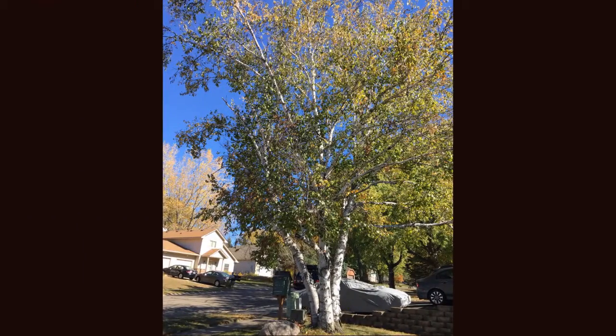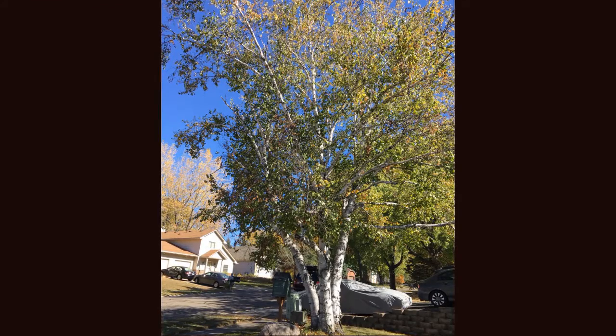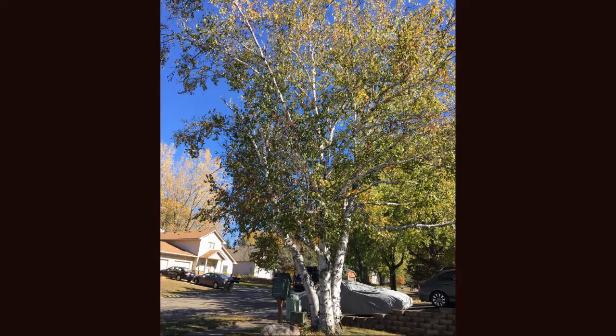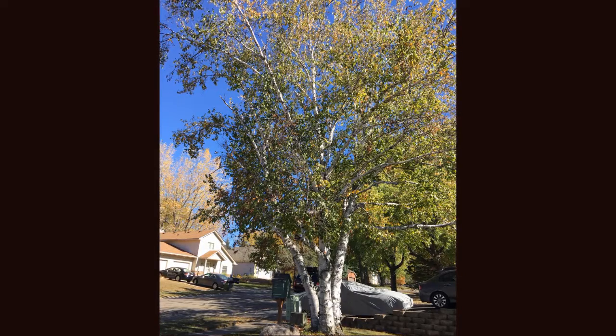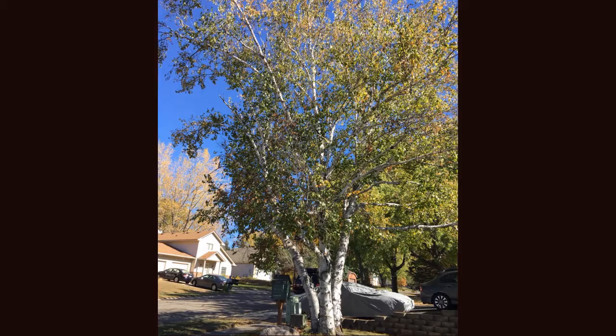This tree is the biggest tree in my front yard. It is tall and wide. If you look closely, you will see there are 3 trunks, so it's really 3 trees growing close together. The bark of this tree is different from the bark on the other trees. What color is it?